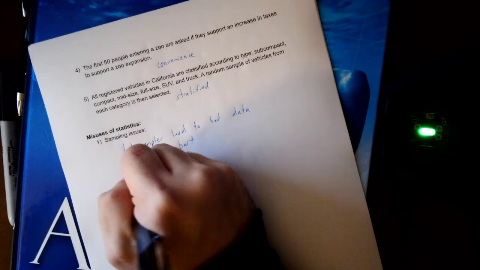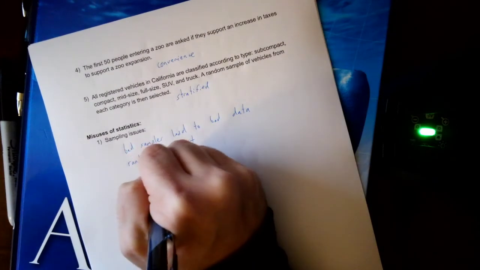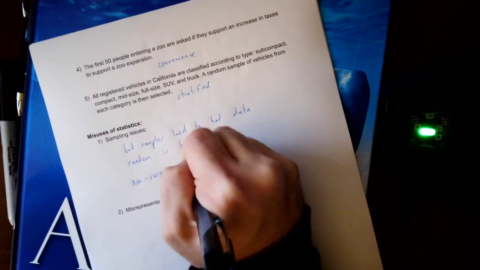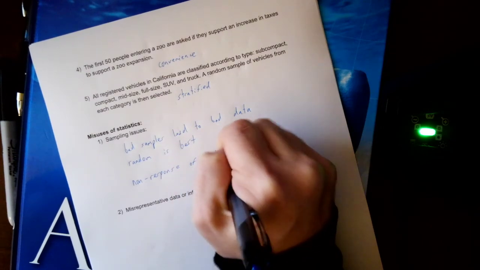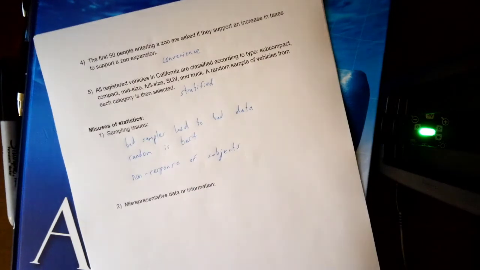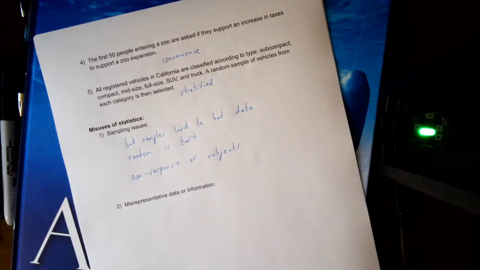And another one might be non-response of subjects. And I always think back to when I was a high school student, we had a DARE officer come into our school and give us a survey about marijuana use. Is that a good way to get people to truthfully answer the questions? No. There's students who are likely to non-response or even lie in those responses, right? Non-responsive subjects. That's a sampling issue.